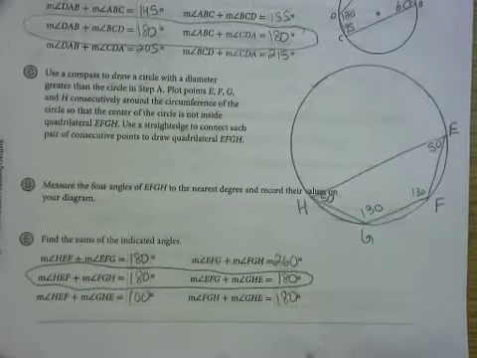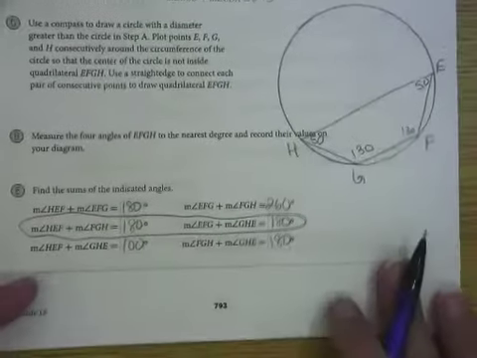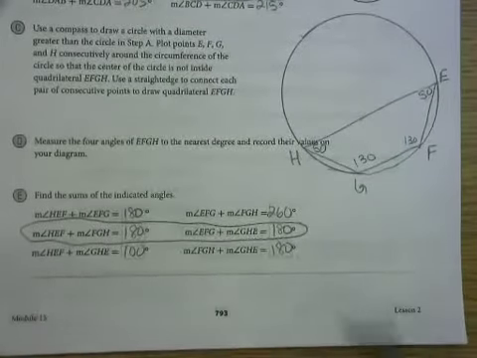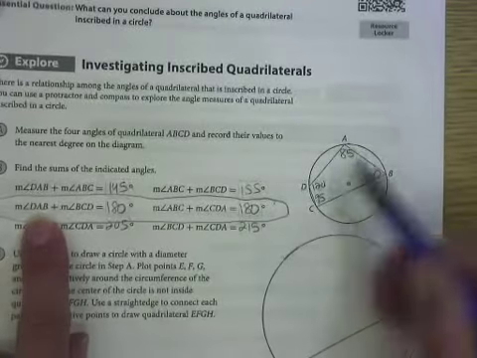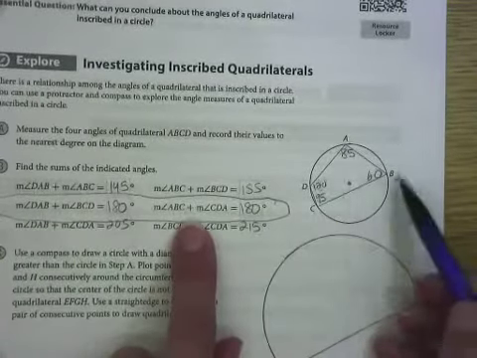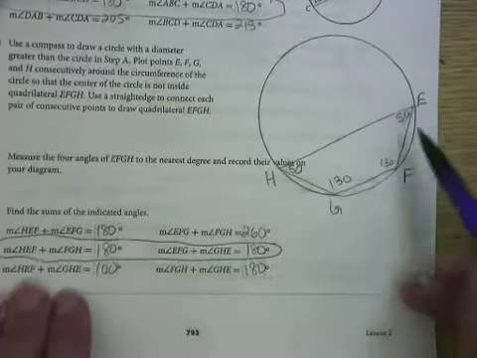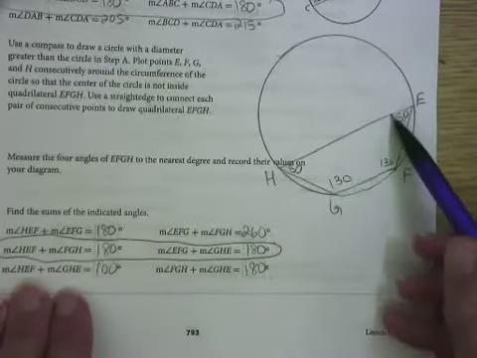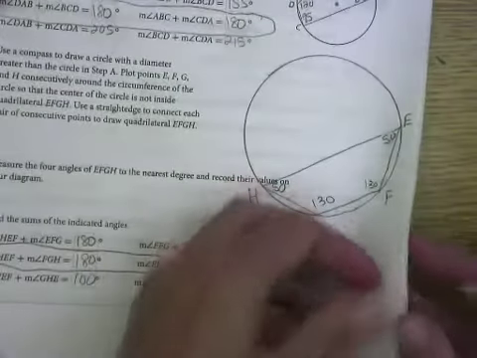Now I also have 180s here and here, but what we're looking for is what relationship existed here that also exists here. And so let's notice where those angles are. That's here, angles A and C, so opposite angles, and angles B and D, also opposite angles. Same thing's happening down here. Angles E and G are opposite angles of this quadrilateral, and so are F and H.